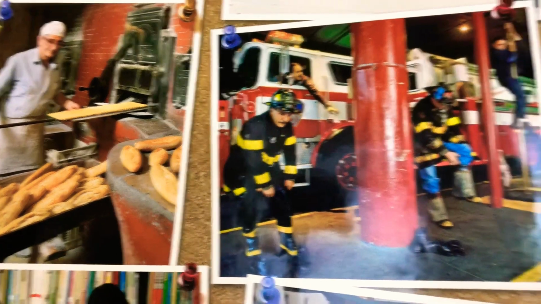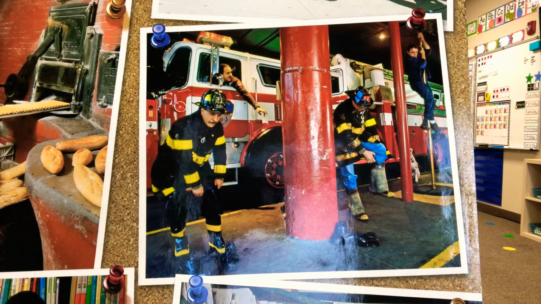All right, next one over here. A fire station is a building where fire engines are kept. What's our new amazing word for a building where fire engines are kept? Say it with me. Fire station. Firefighters work and rest at fire stations.